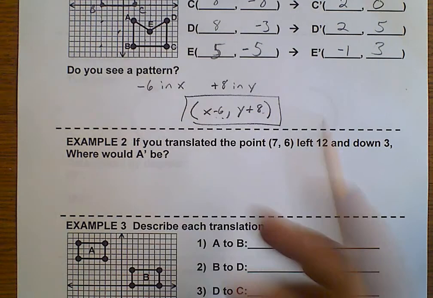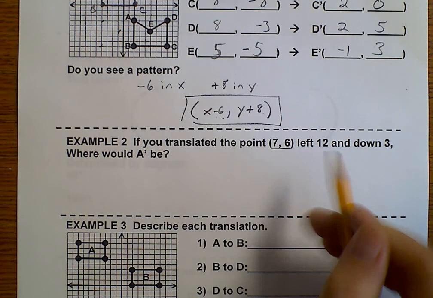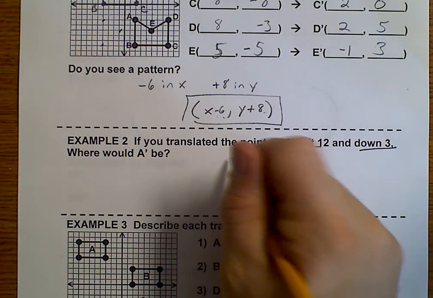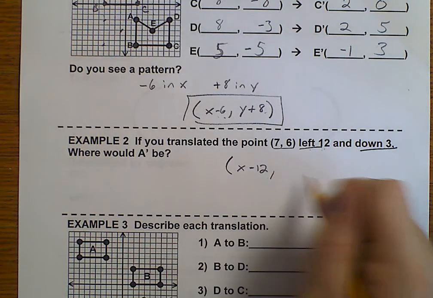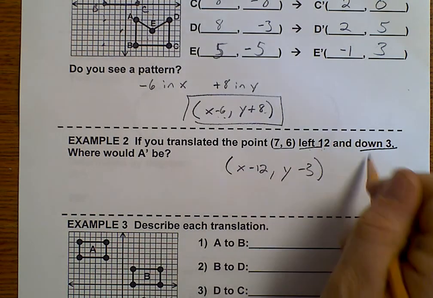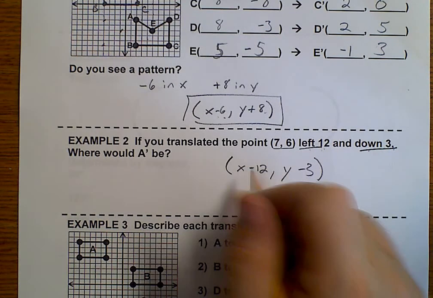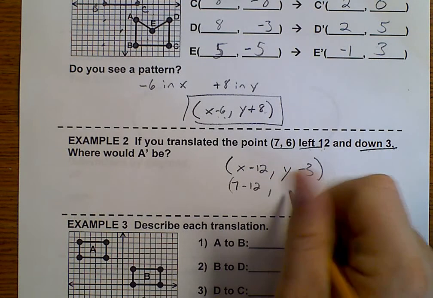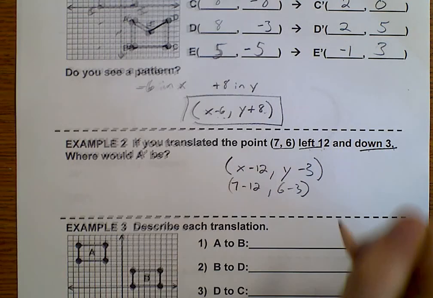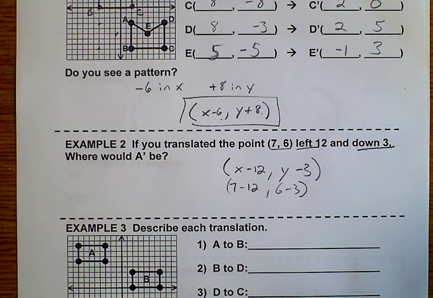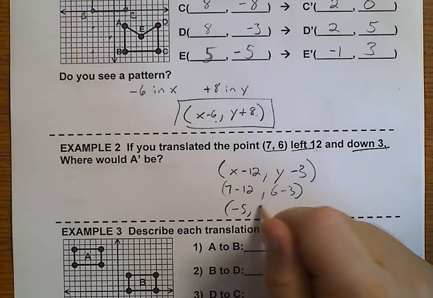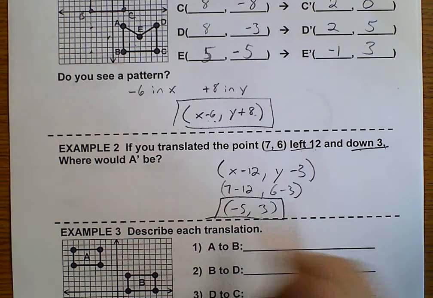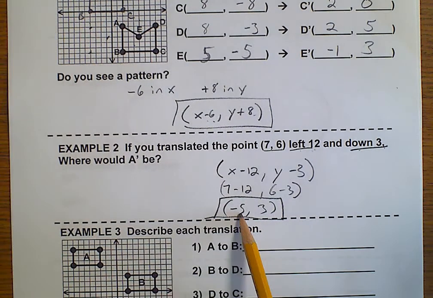So if we look at example 2, we're starting with 7, 6. We're going to move left 12 and down 3. So this is going to be X minus 12, because of the left 12. It's going to be Y minus 3, because it's down 3. This means 7 minus 12 and 6 minus 3. So, if we do 7 minus 12, we get negative 5. If we do 6 minus 3, we get 3. So our new point is at negative 5, positive 3.